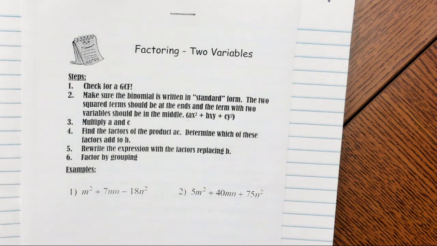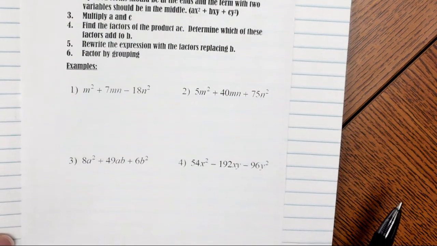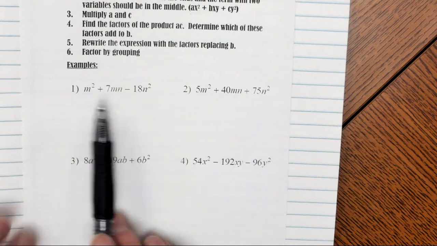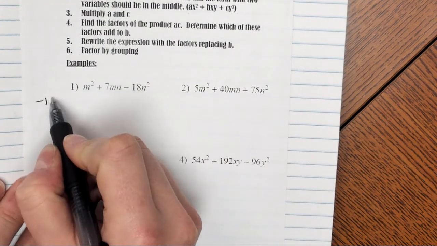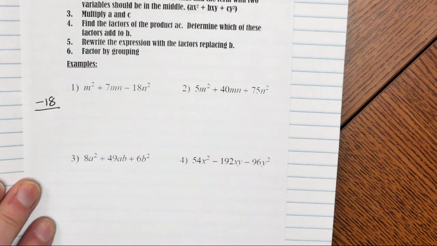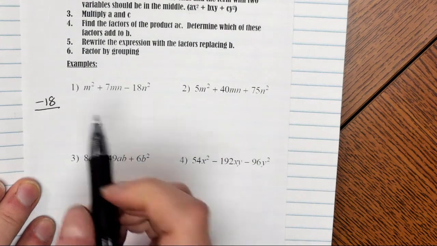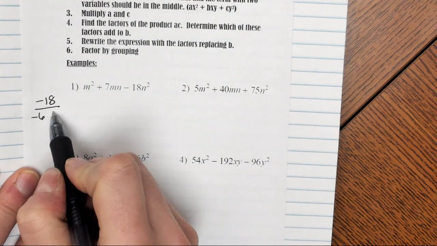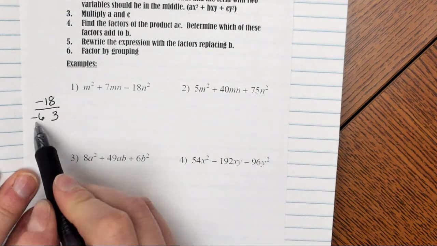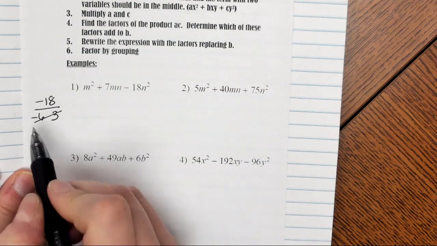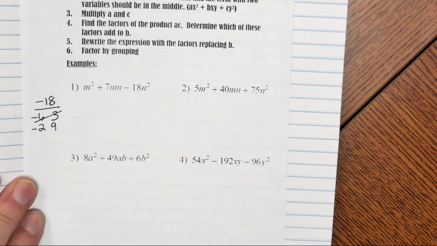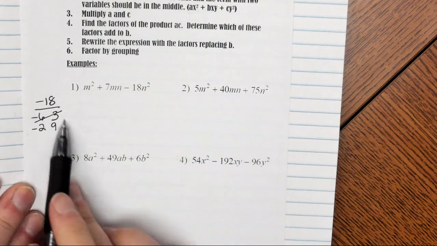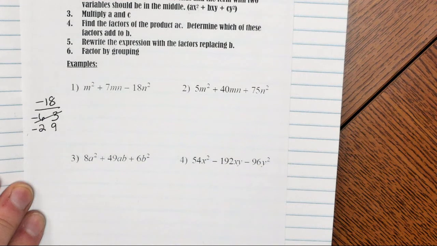My first constant is a 1, so my leading coefficient here is a 1. So I need two factors of negative 18 that add up to be 7. So I can start running through the different factors of 18. I could have negative 6 and 3, but I add those together and I get negative 3, so that's not it. I could have negative 2 and 9. Negative 2 plus 9 is 7. So that's going to be the two factors that I'm looking for.